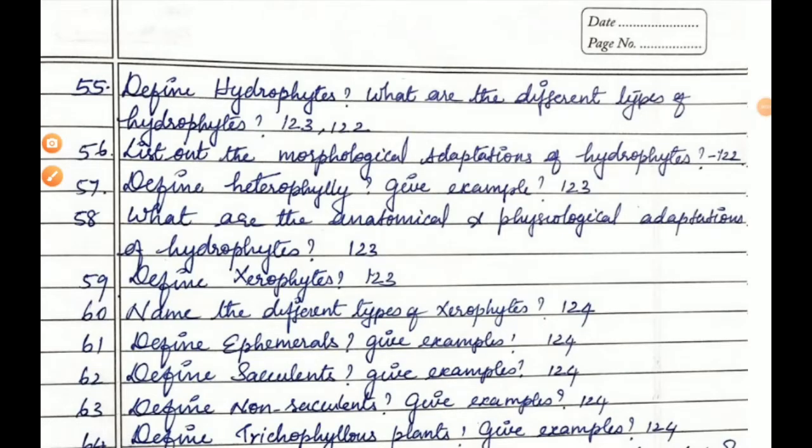Good morning students. Today we will discuss 2 marks and 3 mark questions of the 6th lesson Principles of Ecology in plus 2 Bio-Botany. Last class we have seen 2 marks and 3 marks questions, that is 54 2 marks and 3 mark questions in the same lesson. Now the question starts with define hydrophytes.